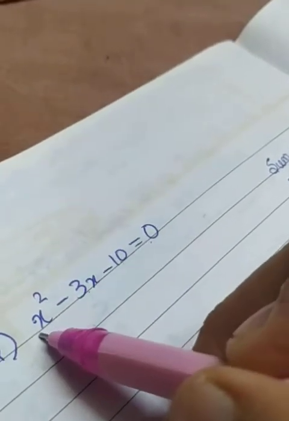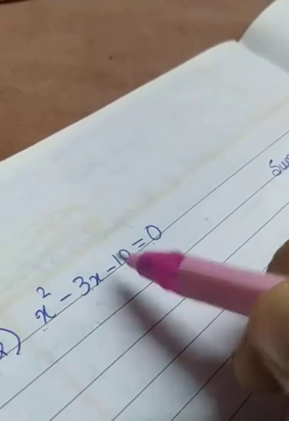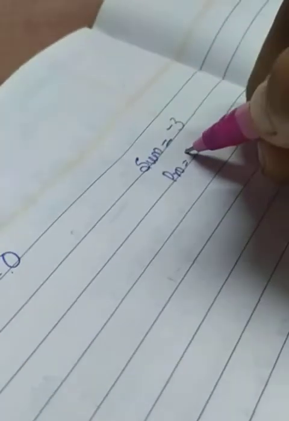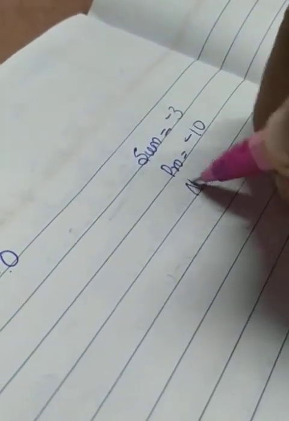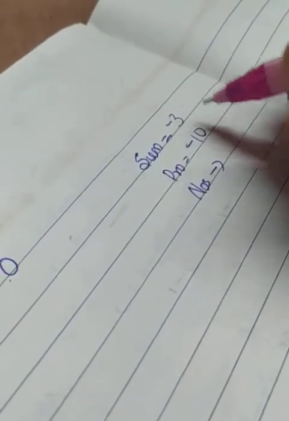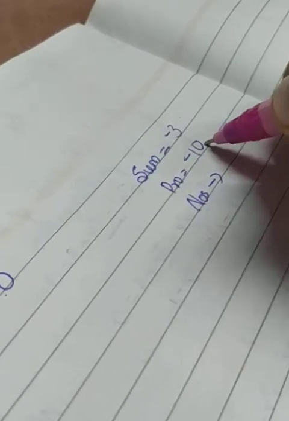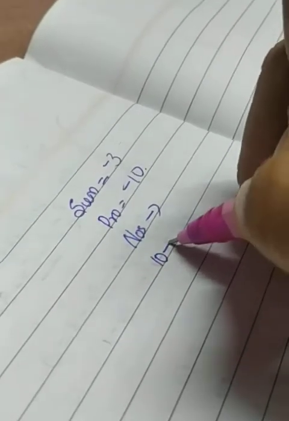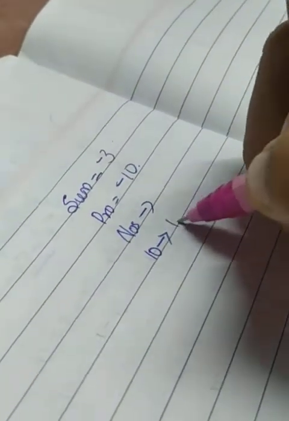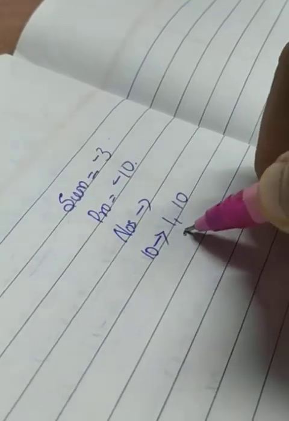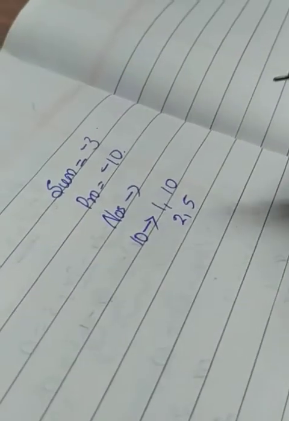Here the coefficient of x square is 1 and the constant term is minus 10. 1 into minus 10 gives you minus 10. So we have to find two numbers so that sum is minus 3 and product is minus 10. So what we will do is, we will find the numbers with the product 10. 1 and 10 gives you the product as 10. 2 and 5 gives you the product as 10.